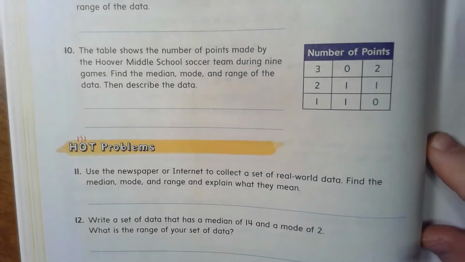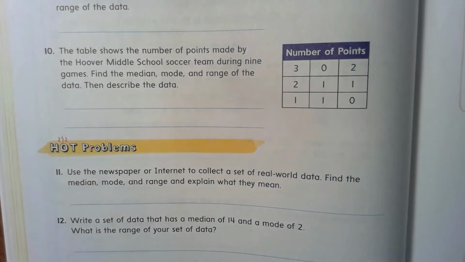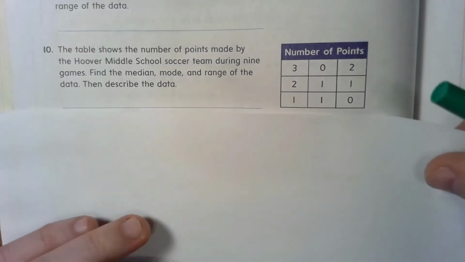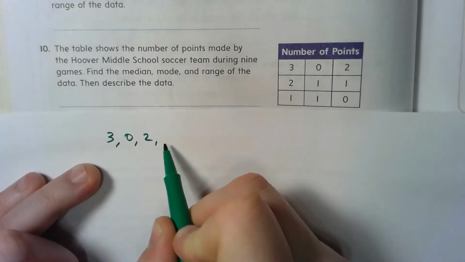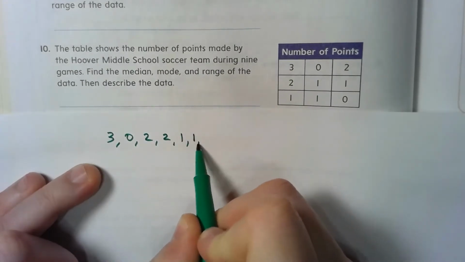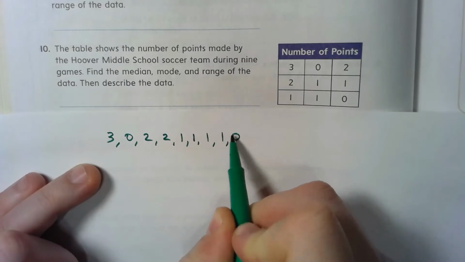Question 10 says the table shows the number of points made by the Hoover Middle School soccer team during 9 games. You're going to find the median, mode, and range of the data, and then you're going to describe the data. So I know the number of points is 3, 0, 2, 2, 1, 1, and then 1, 1, 0.